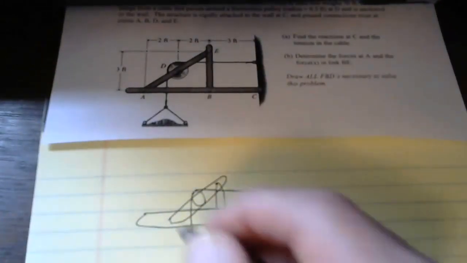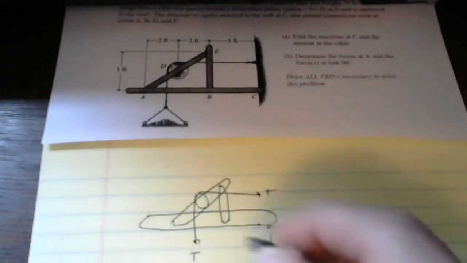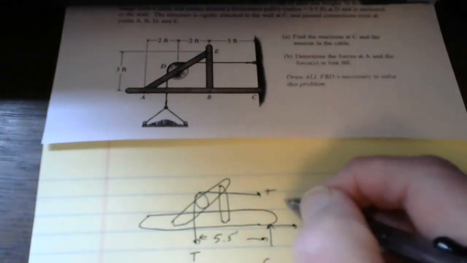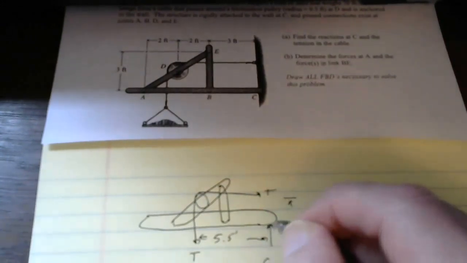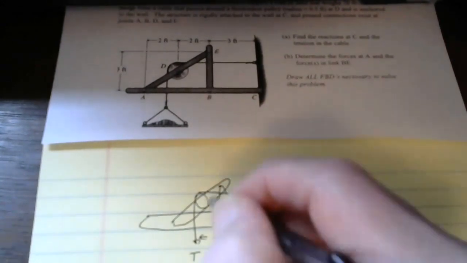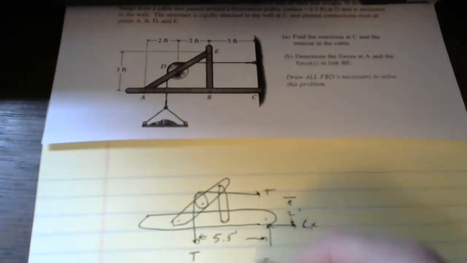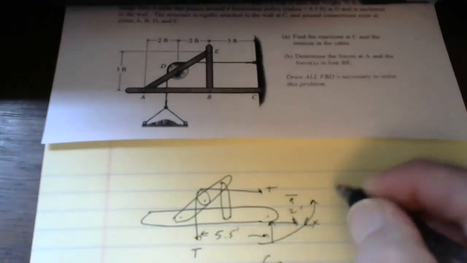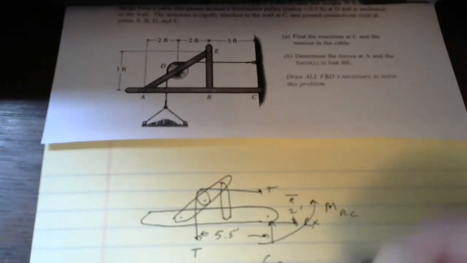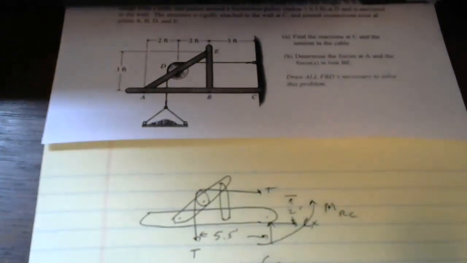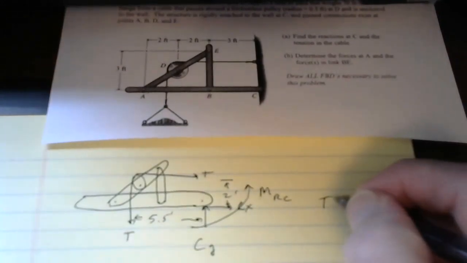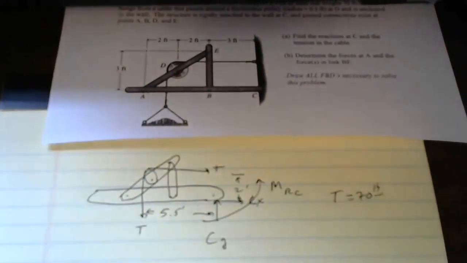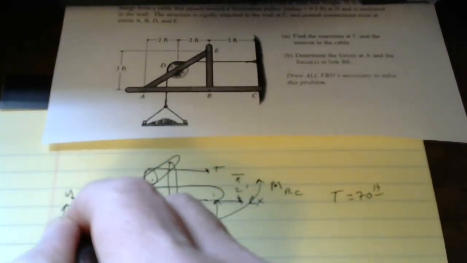All right. So if we put some dimensions on here, this is 5.5 feet. Don't forget to include the radius of the pulley. This dimension is 2 feet. I'm not labeling all the points, but you get that. So C is a fixed support, so I also have a reaction moment. I'm going to assume the reaction moment is going in this direction. So there's my free body diagram of the entire frame. Again, T is equal to 70 pounds. So this is what we've got. Put my axes on here, Y and X.